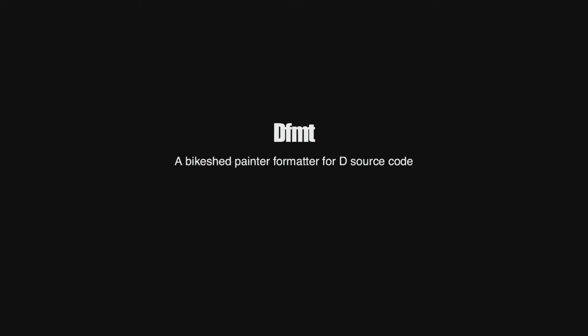Okay, so the first tool that I'll be going over is dfmt, which you heard mentioned in a previous presentation, and it formats D source code, and certainly doesn't get bogged down in silly arguments. So how do you write a code formatter?